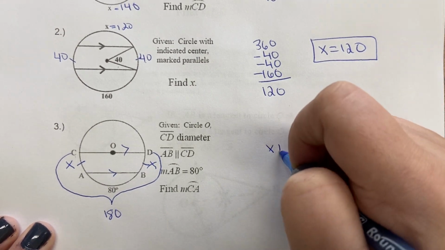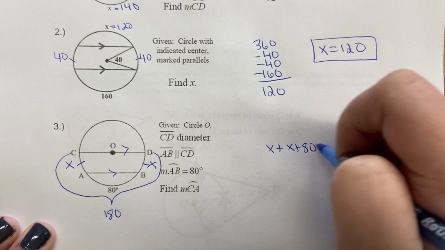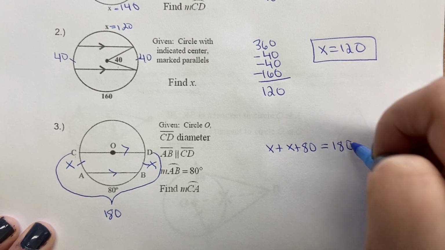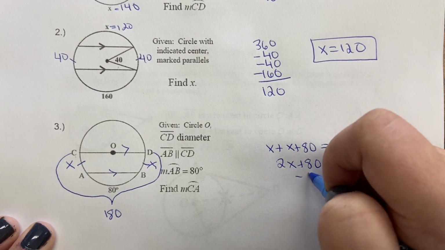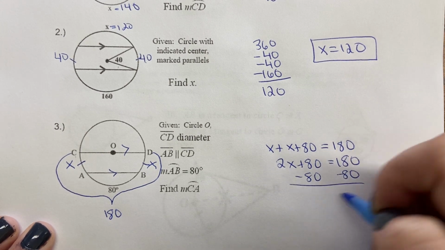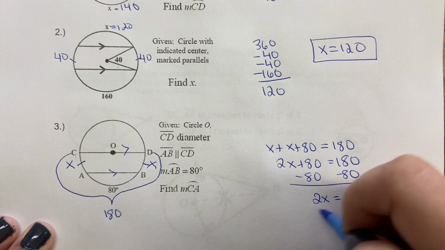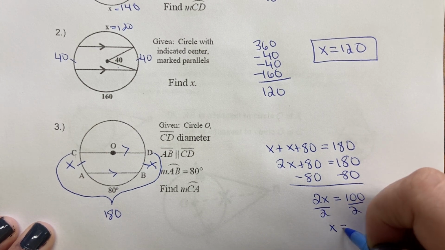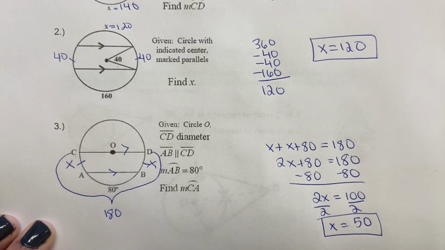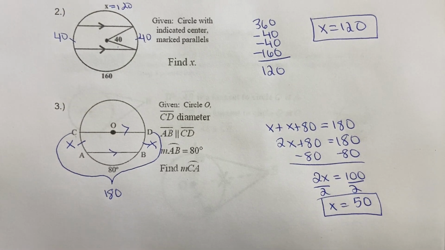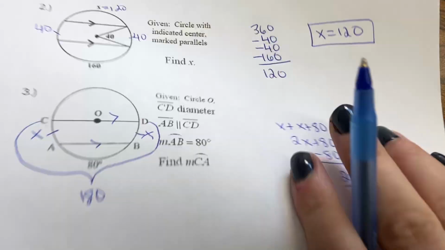So 2X plus 80 is 180. Subtract 80 on both sides, 2X is 100, divide by 2, and you get 50. That's what CA is, it's just 50.